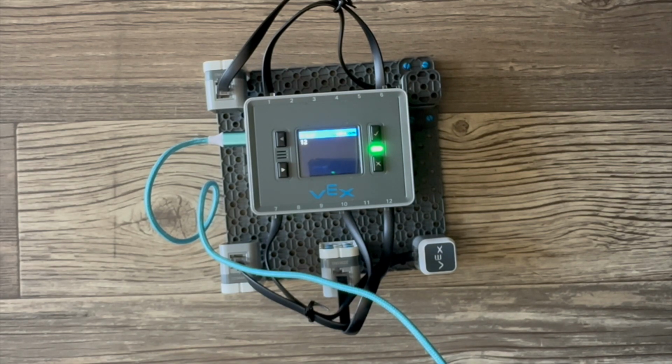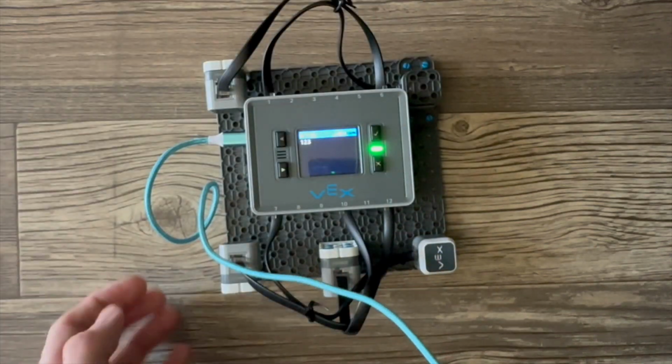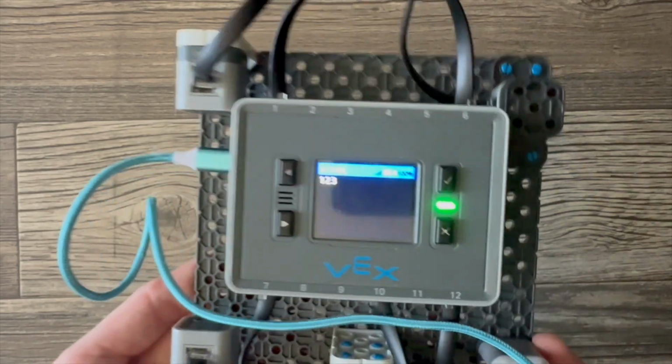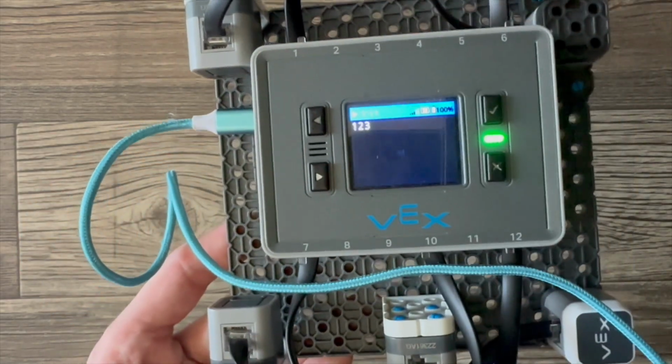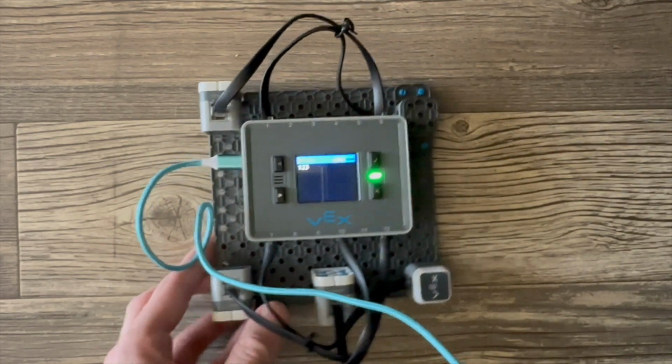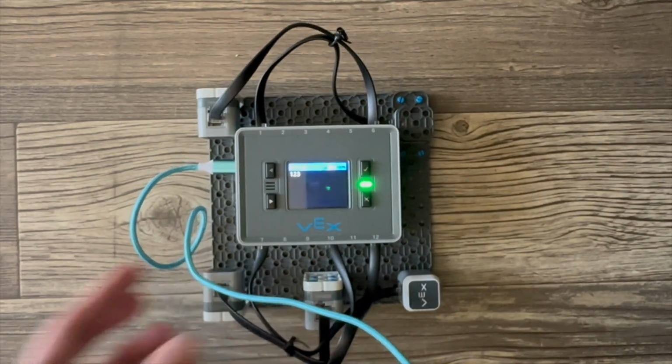But we didn't tell VEXcode to put any kind of spacing or any kind of way to tell the difference between the two numbers. So it printed a 1, and then it immediately printed a 2 the next time I pressed it. And if you press it a third time, you'll see that the 3 pops up. So now it looks like I've pressed it 123 times. So there's a really easy fix for that.